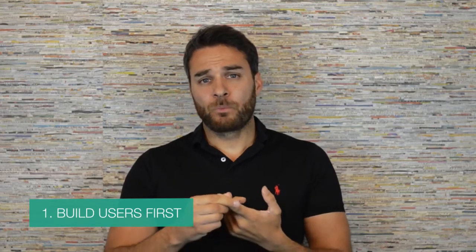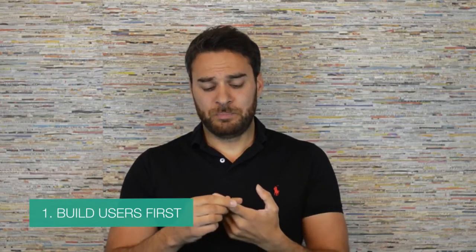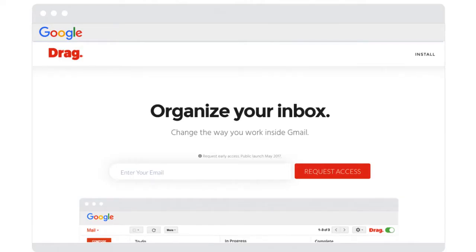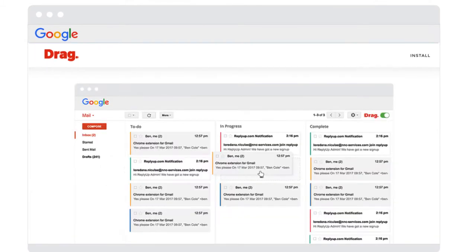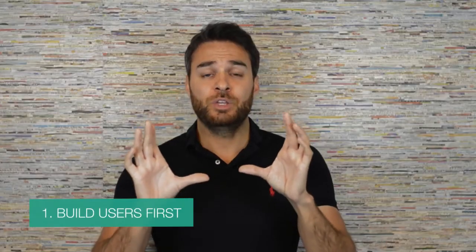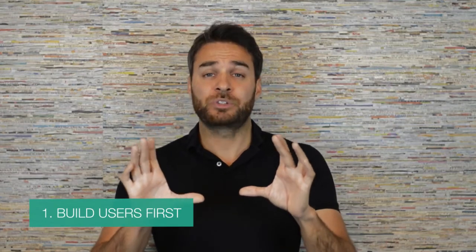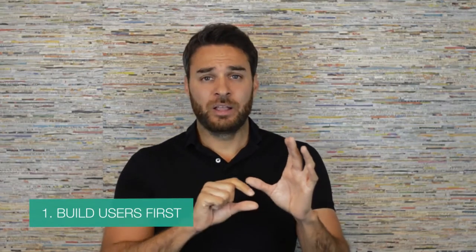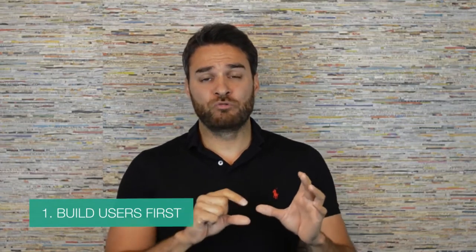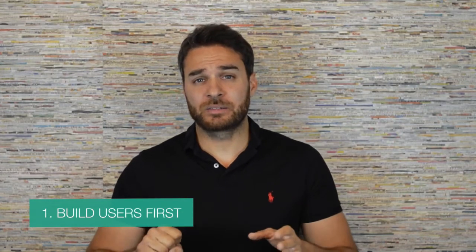So what I've done is built a WordPress single landing page that has a Drag logo, a simple statement explaining what it does, a visual single print screen that by looking at it you understand how that transforms Gmail into our Kanban style layout, and a form below to request early access.